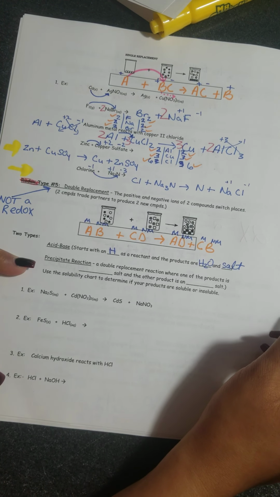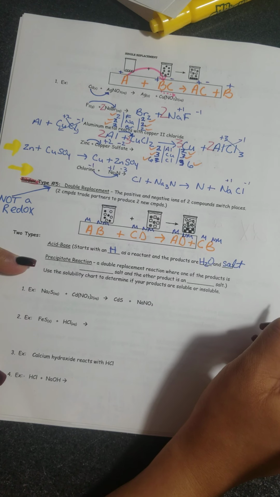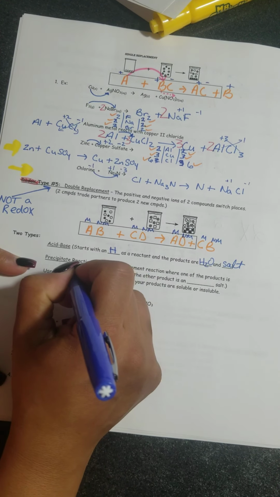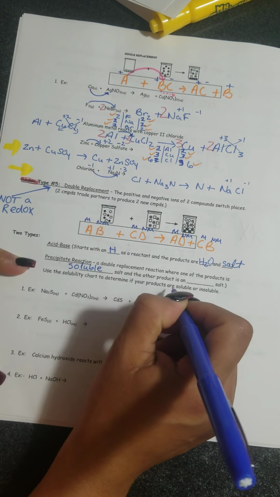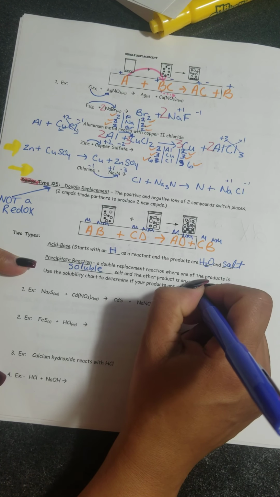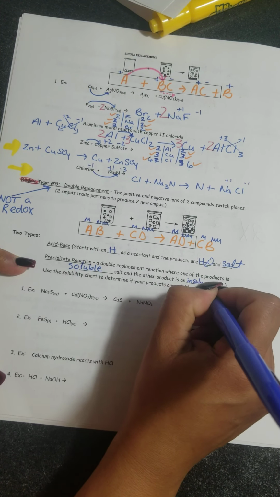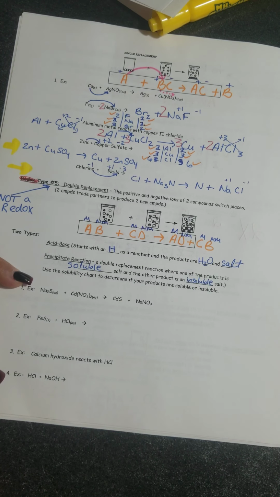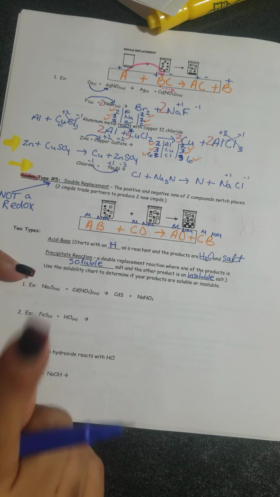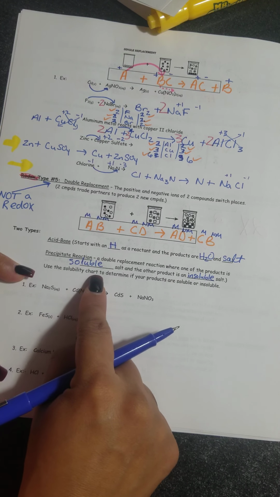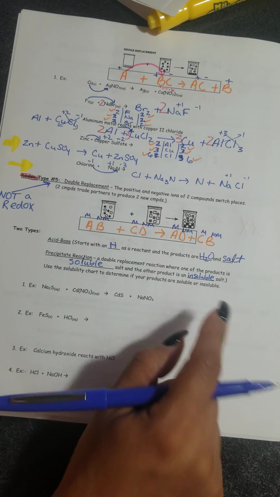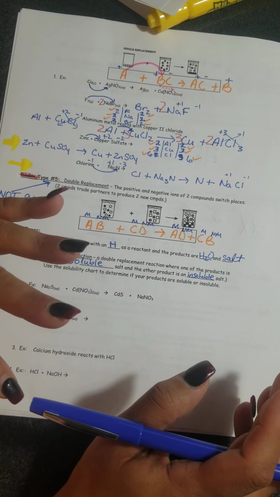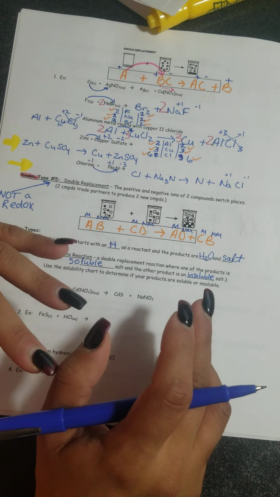A precipitant reaction is a double replacement reaction where one of the products is a soluble salt and the other product is an insoluble salt. In this case, you need to use the solubility chart to determine if the products are soluble or insoluble. Before we go any further, we need to know what those words soluble and insoluble mean.